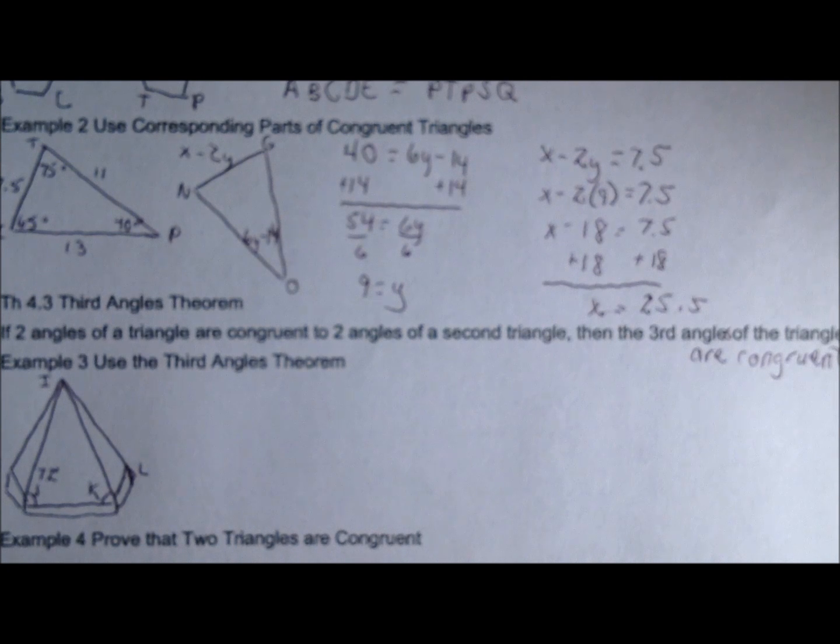And now what we're asked to find here is the measure of angle JIH. We want to find this angle up here. Well, we know they are congruent triangles, and we have J and K both being equal to 72 degrees.